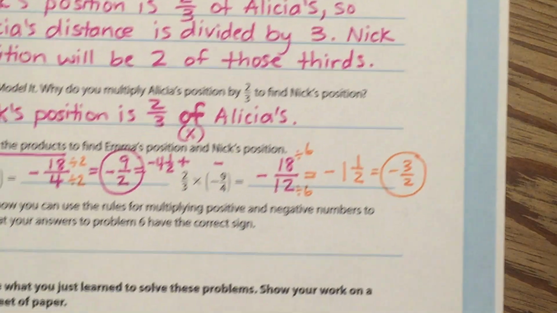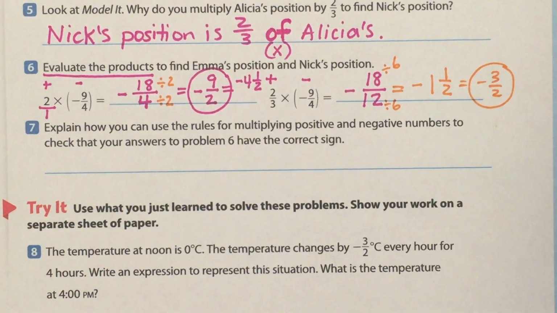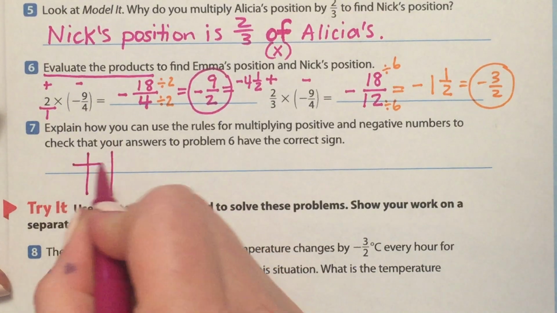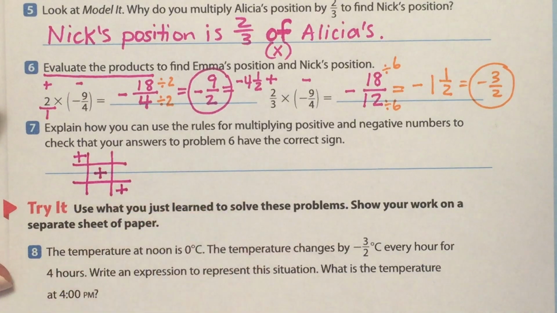All right. And number 7, we're almost done with this problem. Explain how you can use the rules for multiplying positive and negative numbers to check that your answers to problem 6 have the correct sign. So I'm going to answer this question by using my little tic-tac-toe board. This is what I use to make sure that I always have the sign of my answer correct.